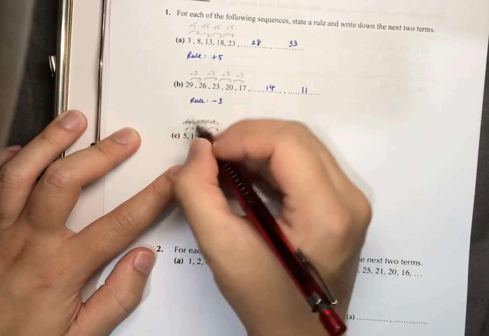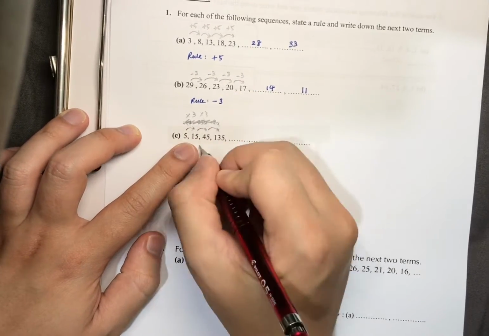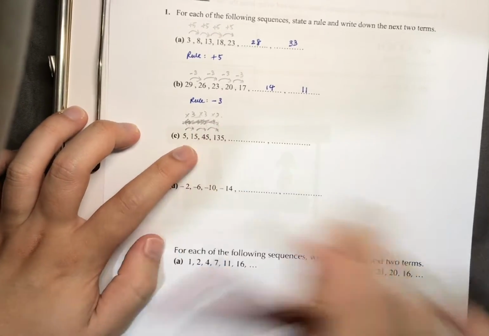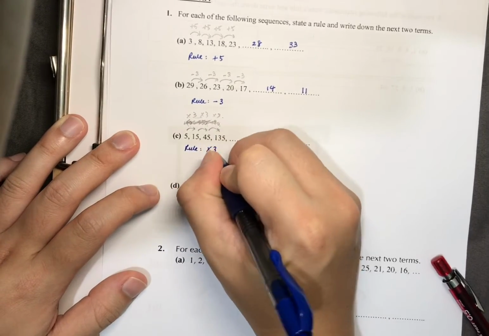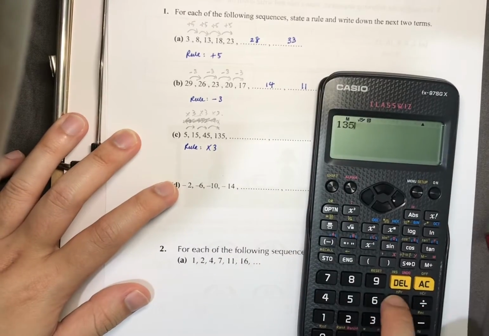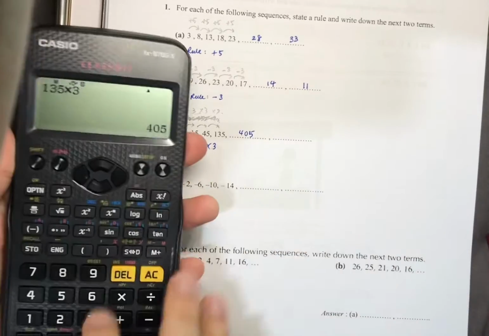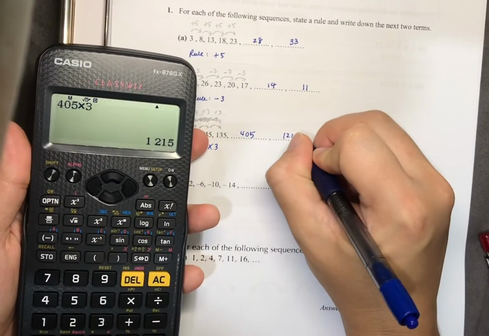5 to 15, maybe we try times 3. 15 to 45, also times 3. 45 to 135, also times 3. So times 3 is the new rule. Now the rule is times 3. So 135 times 3, we will need the help of a calculator. This is 405. Then 405 times 3 will give me 1215.